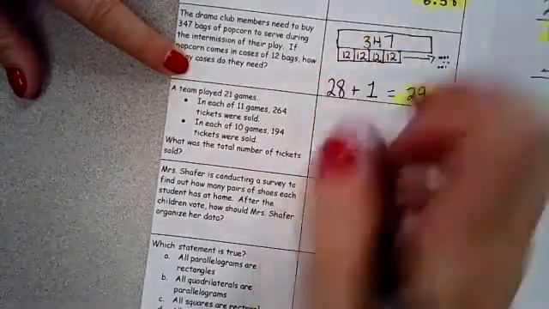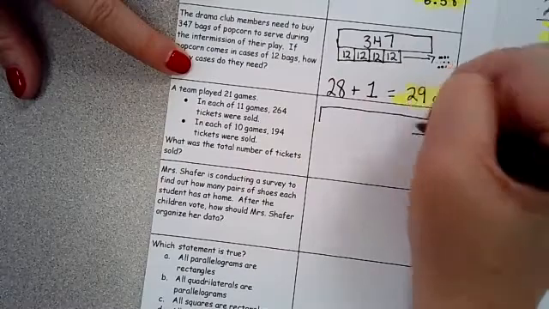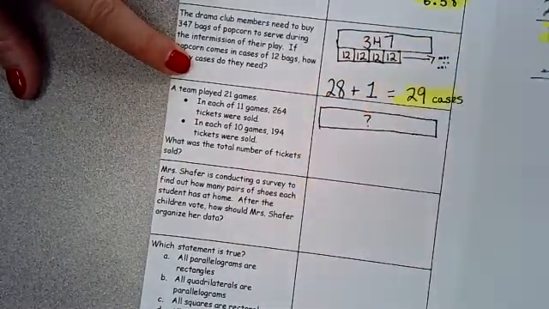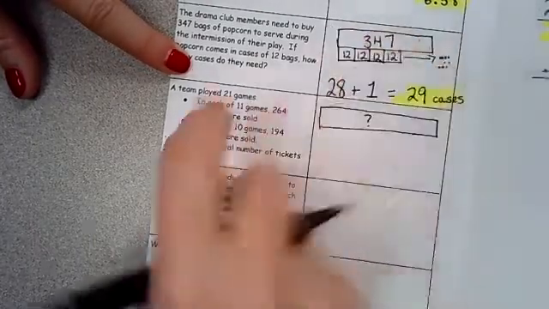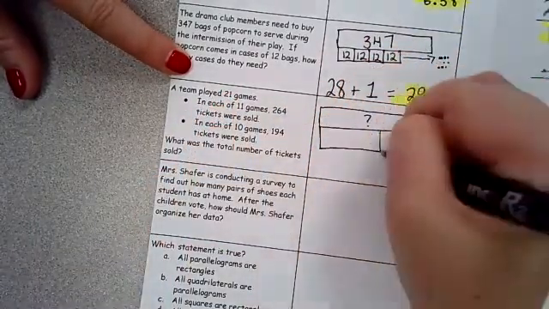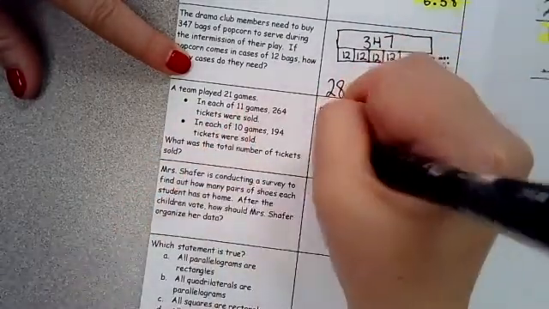So what I want you to understand is that you don't know the total of tickets sold. So let's draw that here. You don't know the total number of tickets sold, but you do know you have two parts. Each of these bullets represents a part. This is 11 games.